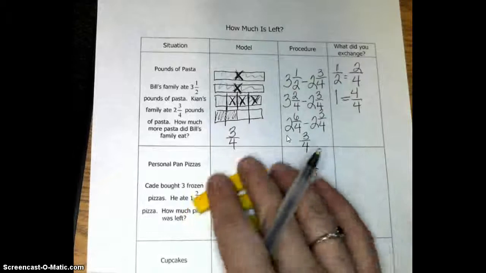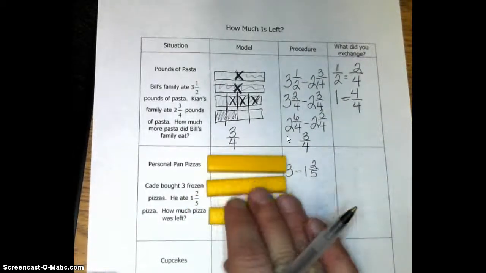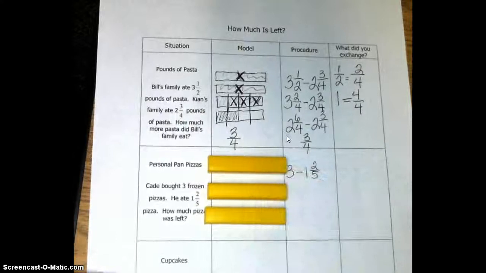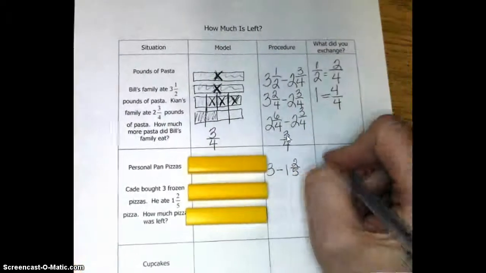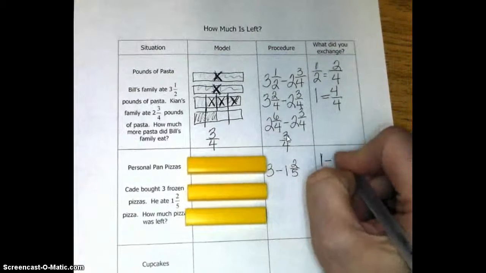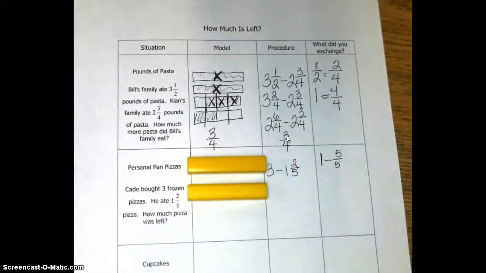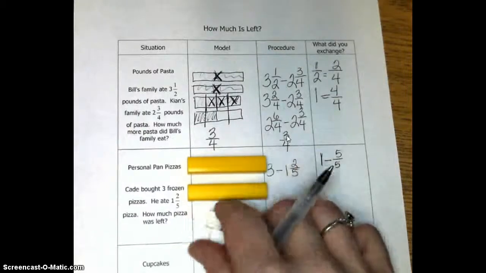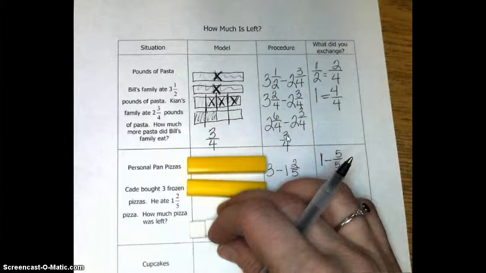So if we were going to use Cuisenaire rods, we could use 3 yellows. We could also use 3 oranges. The reason we could use those is because each of these can be split up into 5 pieces, right? The reason I need 5 pieces is because that's what I want to start by taking away. I need to take away 2/5. Well, I don't have that. These are my wholes right now. So I need to make an exchange. I need to make an exchange for 1 whole, and I am going to exchange it for 5/5. So that is what I'm doing right now, as I'm exchanging it for 5/5.